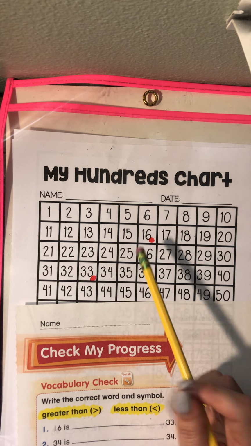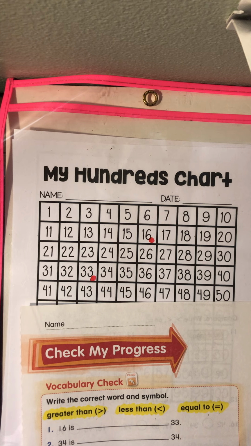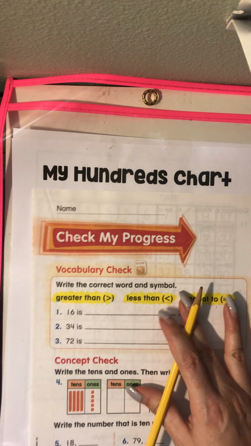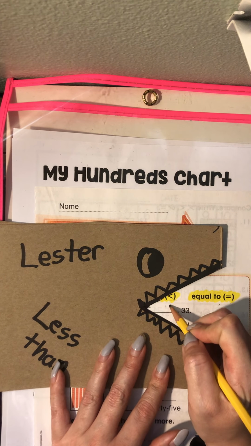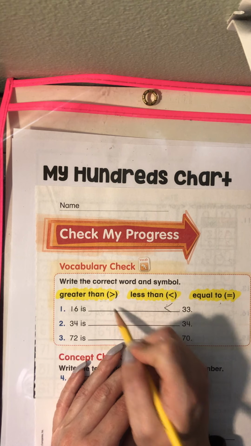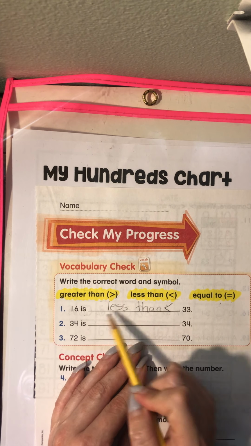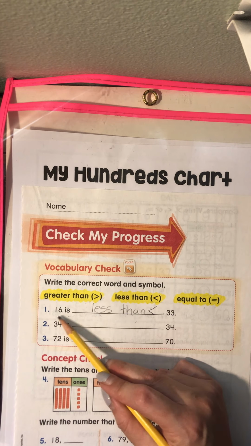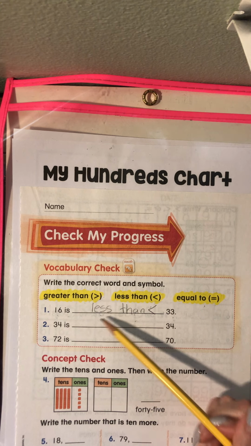Which one's greater? The 16 up here or the 33 down here? I think 33 is bigger, and remember, only the alligator with the biggest number gets to eat. So only Lester's gonna eat. So the way we read this is 16 is less than 33. Say that with me. 16 is less than 33.